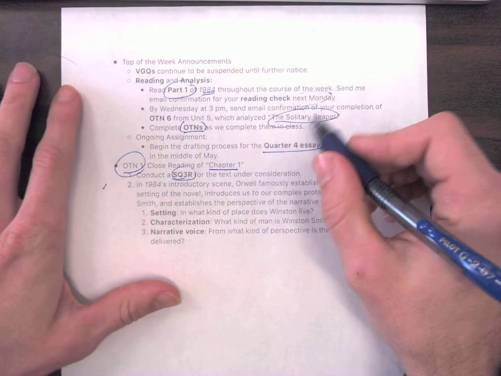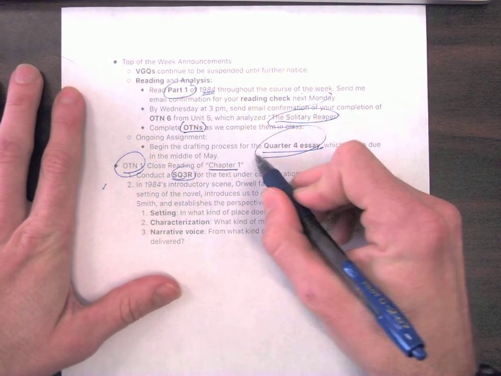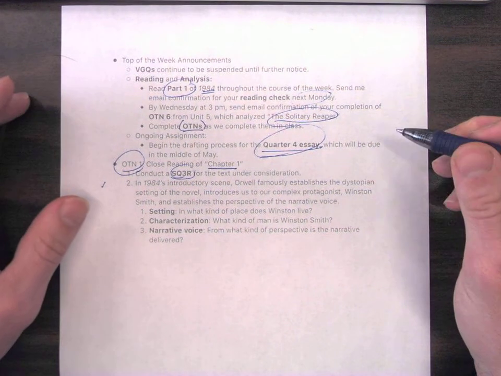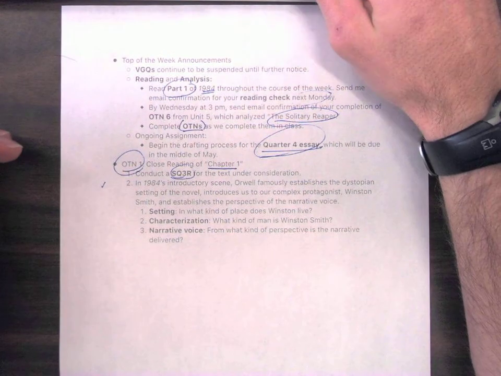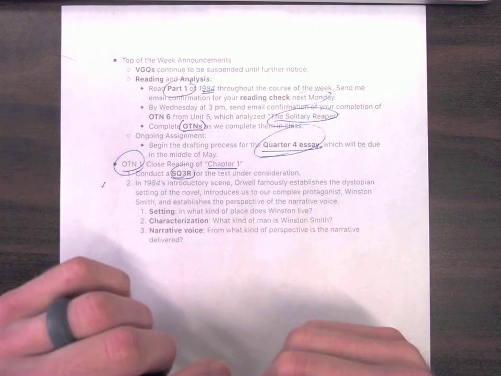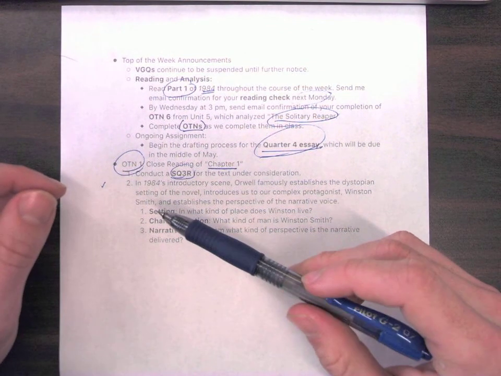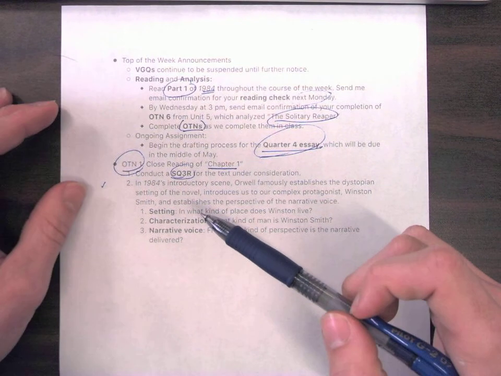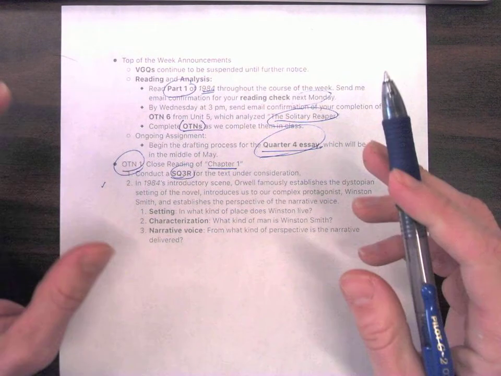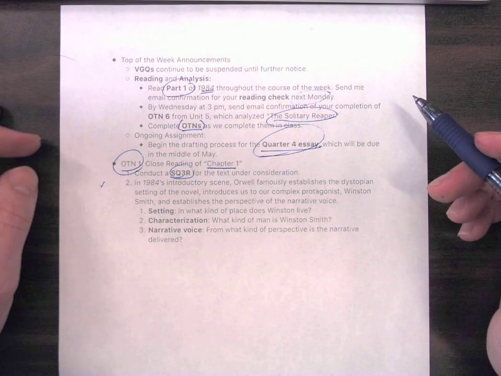Aside from that, over the next month and a half, you're going to write one last major essay. That is essay 4 for quarter 4, and it's going to be a canon evaluation, which we'll be talking about in much more detail later this week.